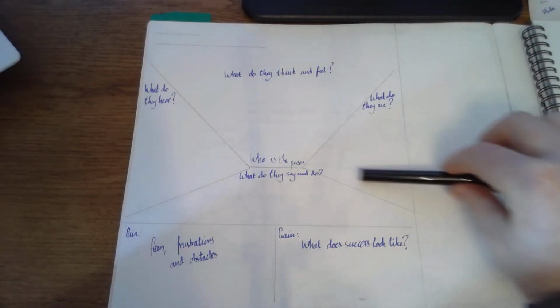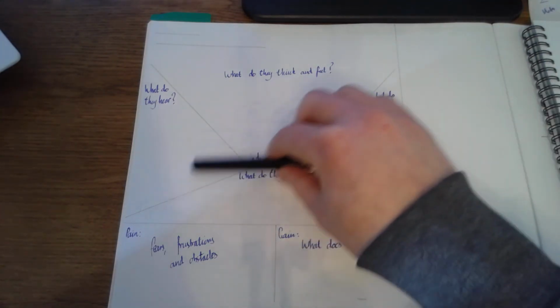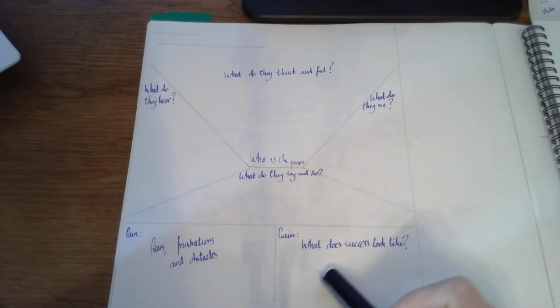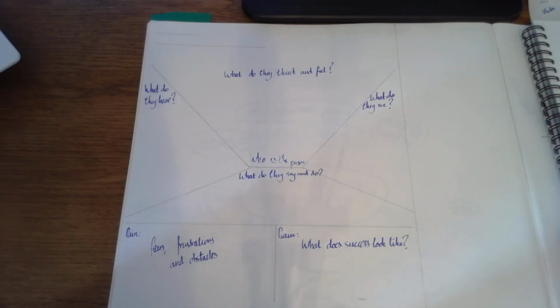Okay, and then think about here, what do they see? What do they hear? What do they say and do? What are the pains, frustrations and obstacles? What do they want to succeed in? What do they want success to be?